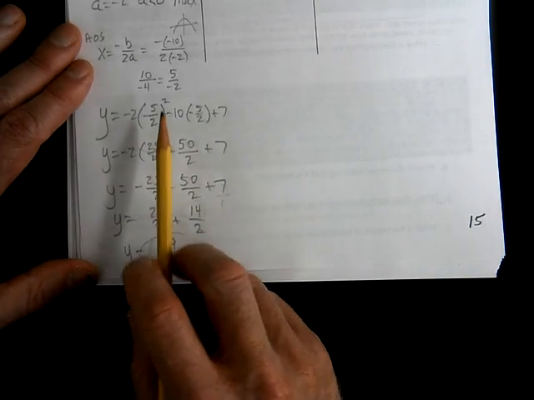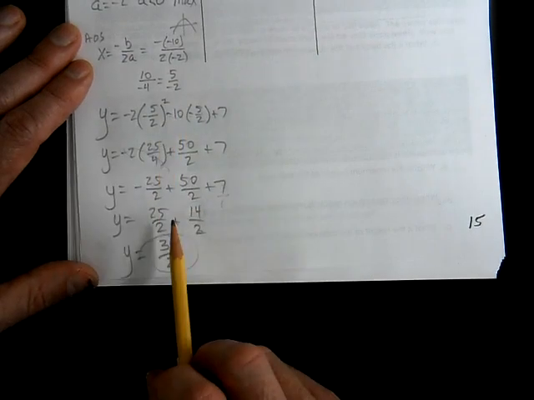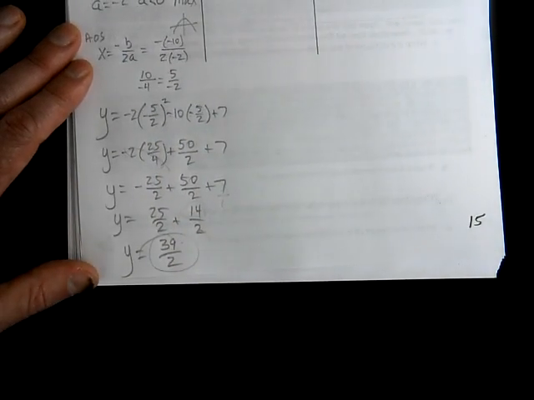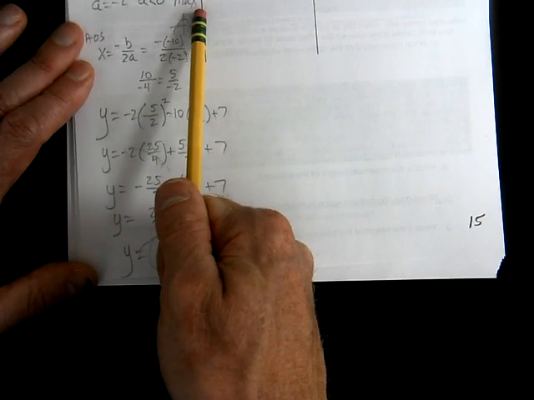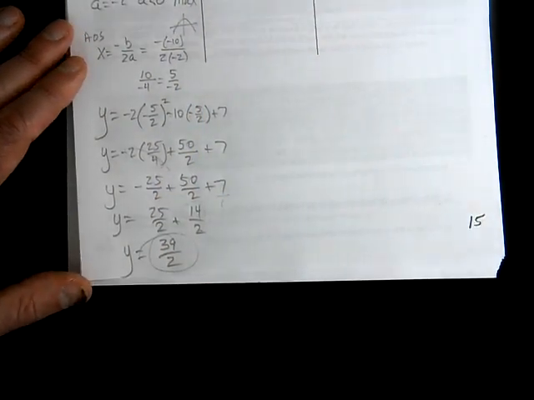The vertex is at -5/2, comma, 39 over 2. But when we answer the question, what is the maximum value, it is 39 over 2.